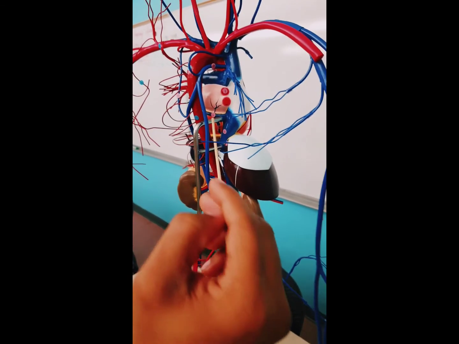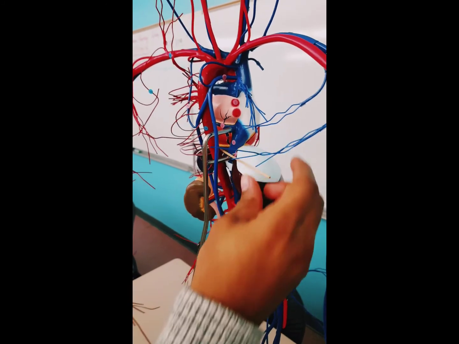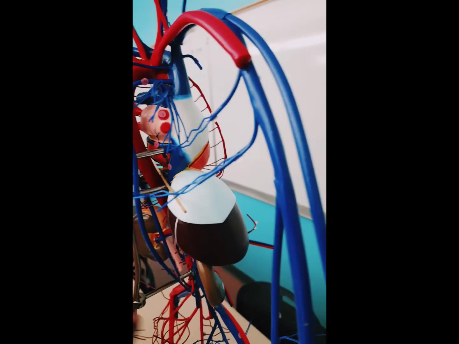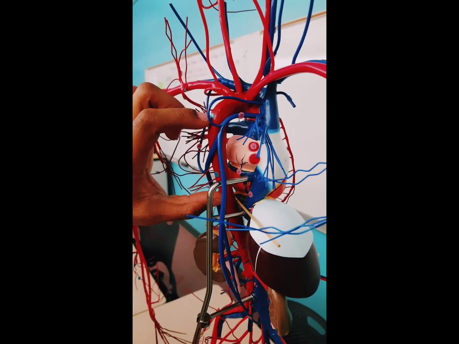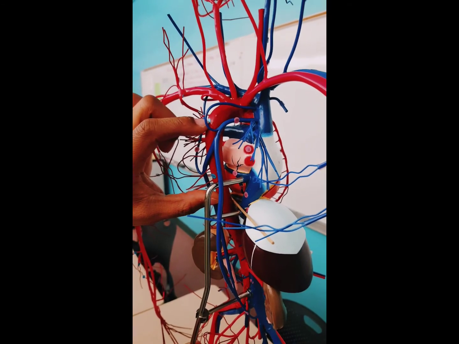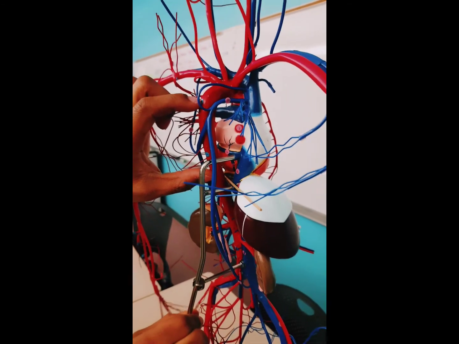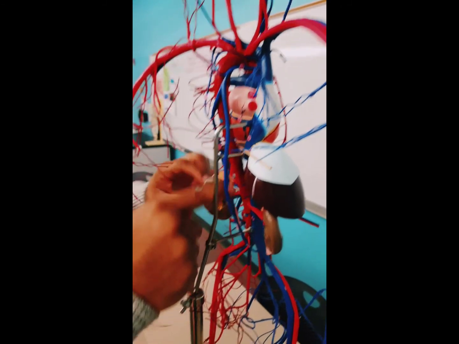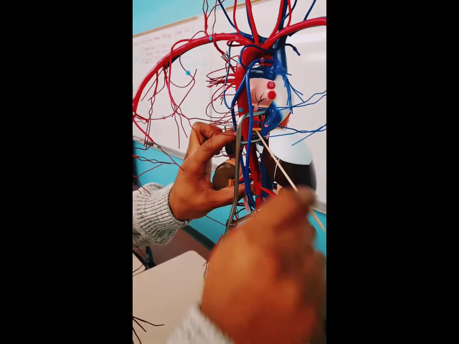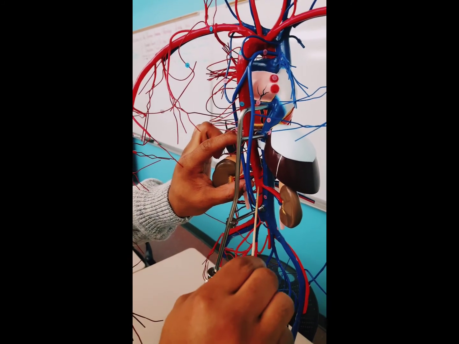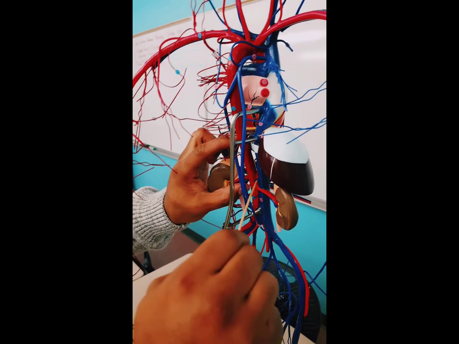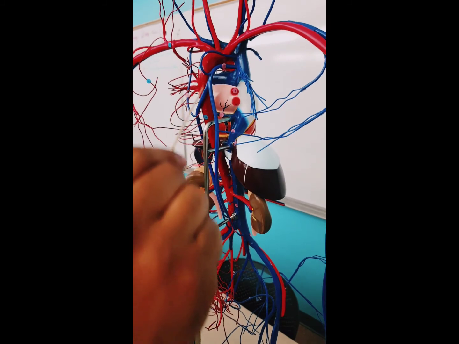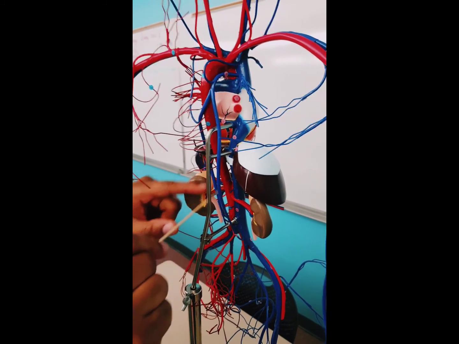Now the descending aorta splits into two. If it's inside of the chest cavity, this section, right above the diaphragm, will be your descending thoracic aorta, because that's the chest. And then once it passes the diaphragm, it goes to the abdomen. So this next section, below the diaphragm, will be the descending abdominal aorta. So descending thoracic for the chest, descending abdominal for the abdomen.